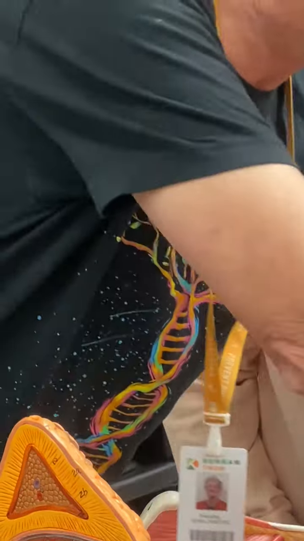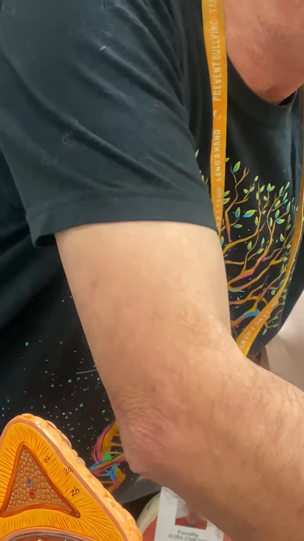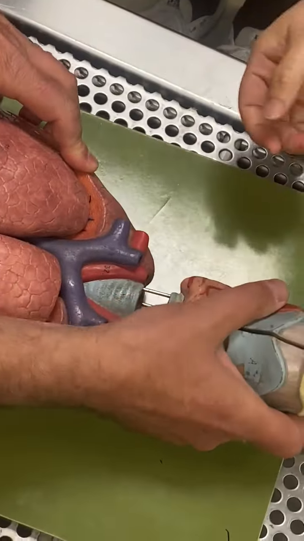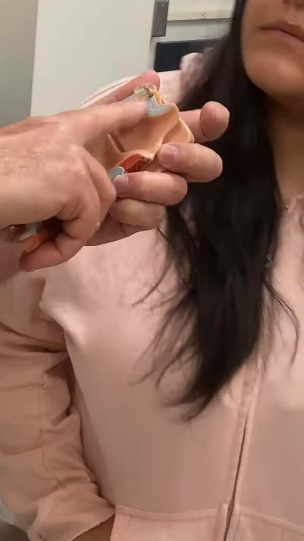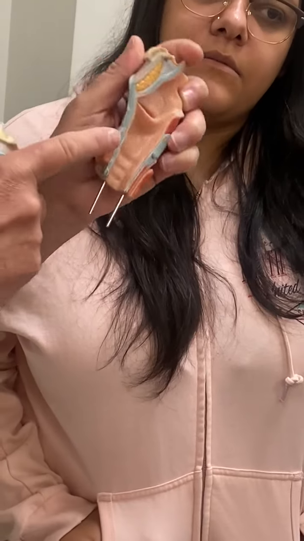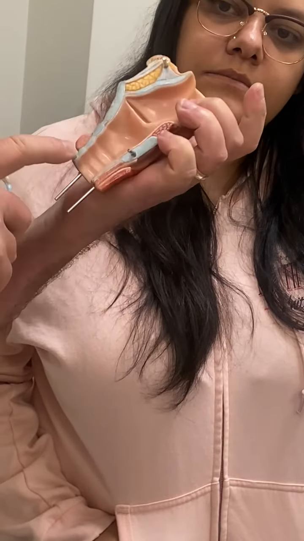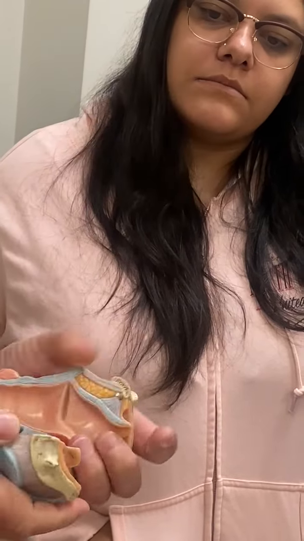All right, we have some lungs here. This is very simple. This is the same thing as here. I may ask it on here. So if you open it up, you can see the epiglottis. Epiglottis right here. There you go. And this is the thyroid and the cricoid.